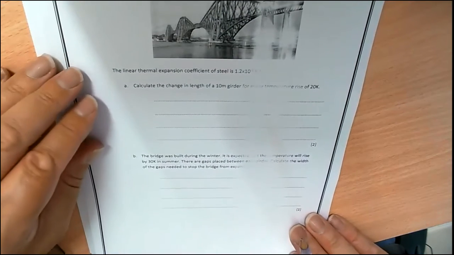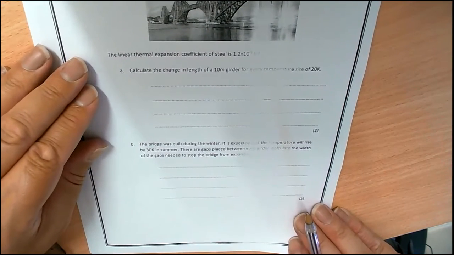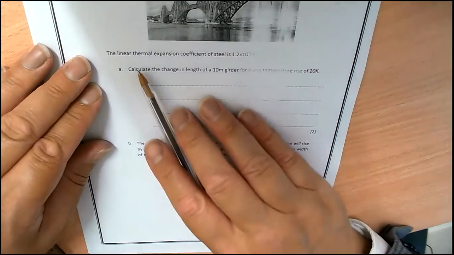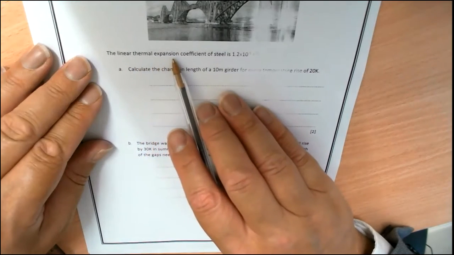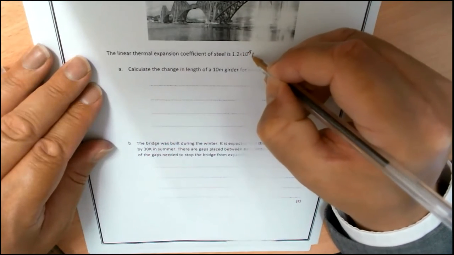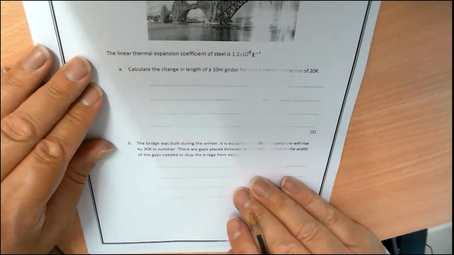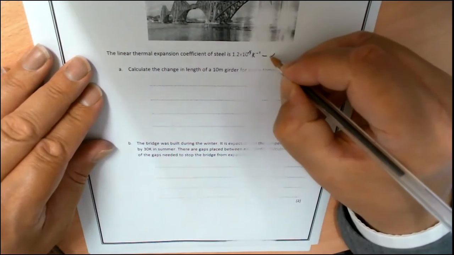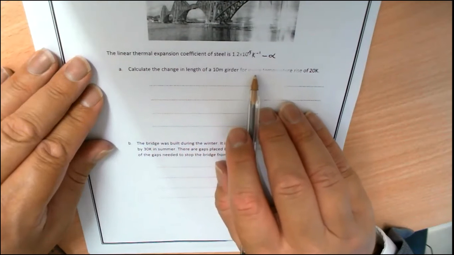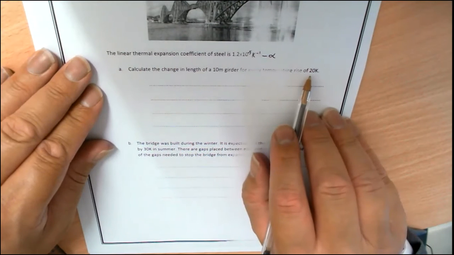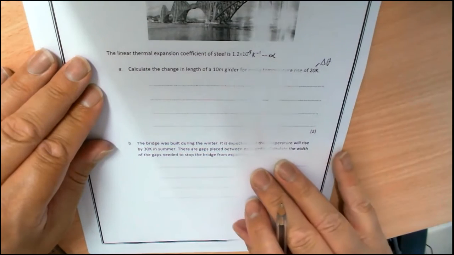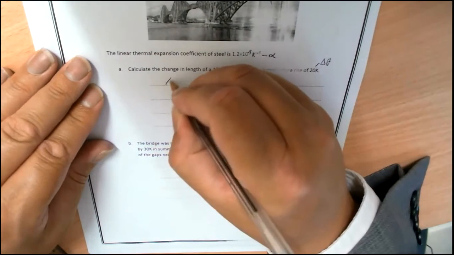Just to talk you through it and show you how we apply it, an exam question is really the best way in this case. So we've got a linear coefficient of expansion of steel is 1.2 times 10 to the power of -5 kelvins to the -1. Okay, so we now know that that is our alpha here. It says calculate the change in length of a 10-meter girder for every temperature rise of 20 Kelvin. So that is our change in temperature. So if that makes sense, we then can work out therefore the change in length.